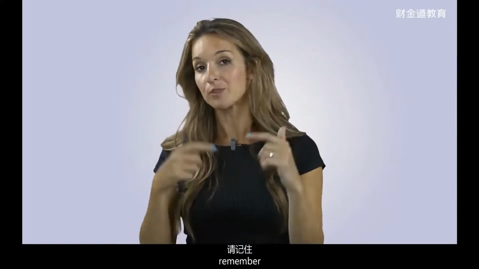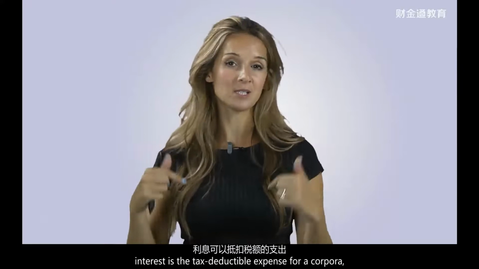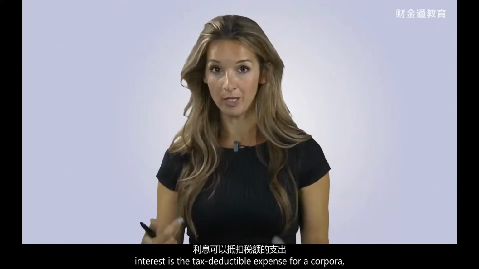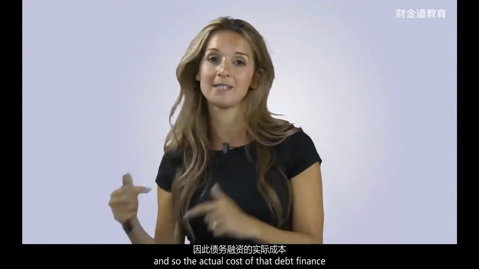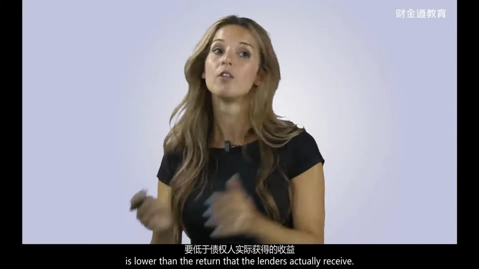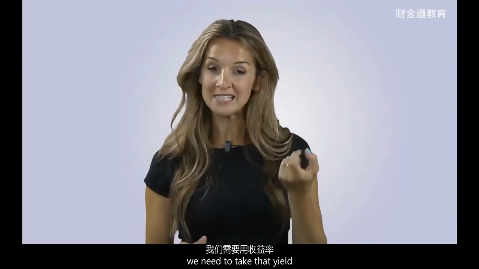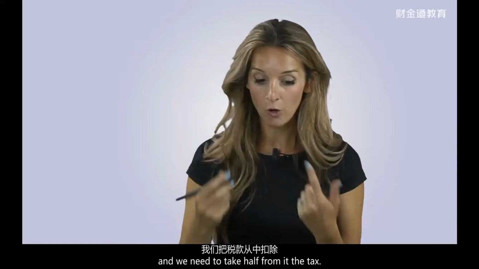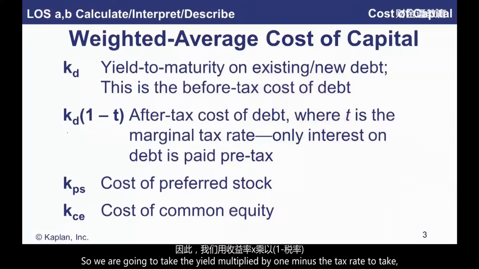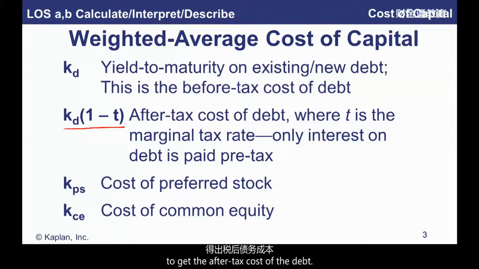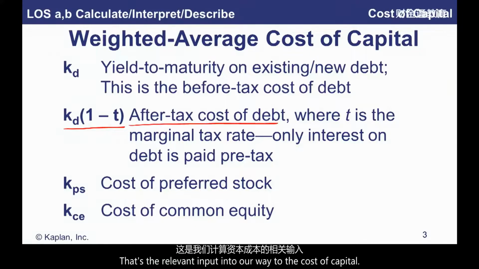However, remember, interest is a tax-deductible expense for a corporate. And so the actual cost of that debt finance is lower than the return that the lenders actually receive. So what we need to do is take that yield and take off the tax. So we're going to take the yield multiplied by 1 minus the tax rate to get the after-tax cost of debt. And that's the relevant input into our weighted average cost of capital.